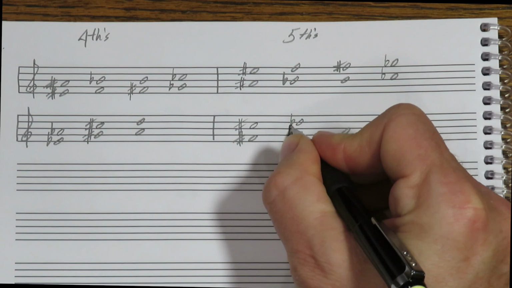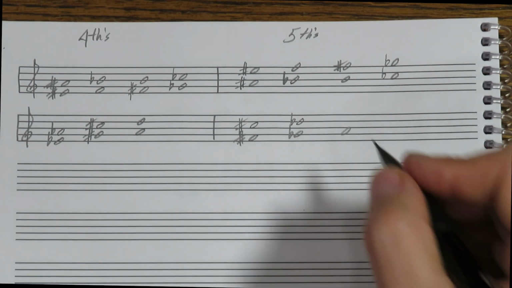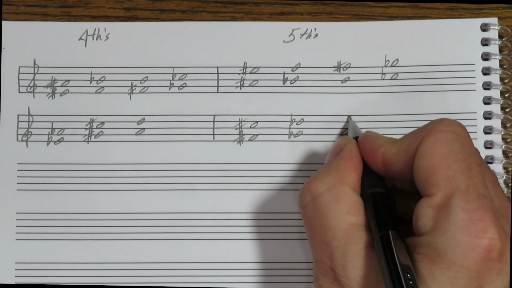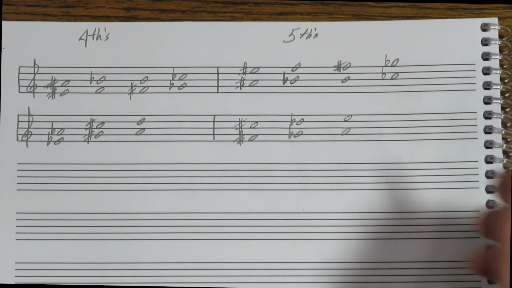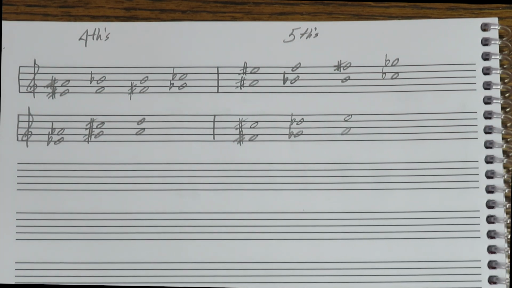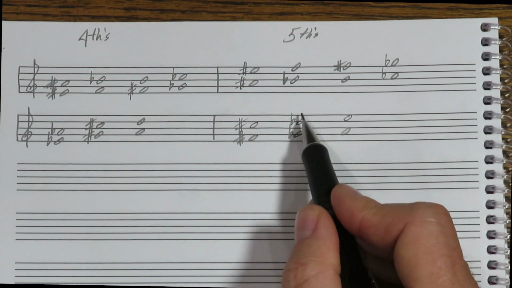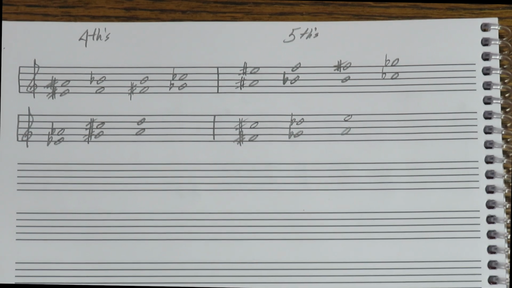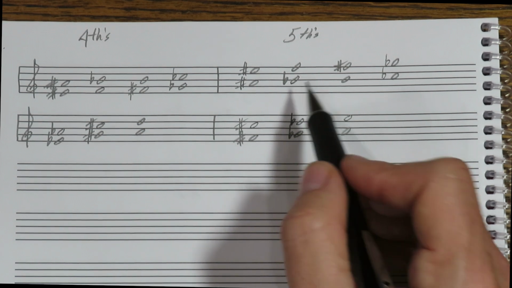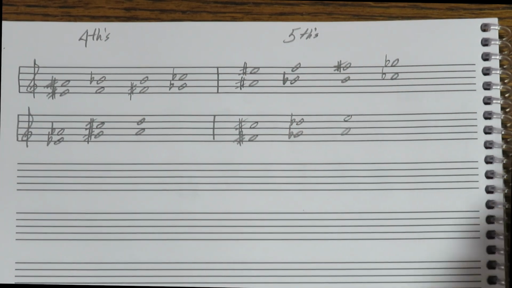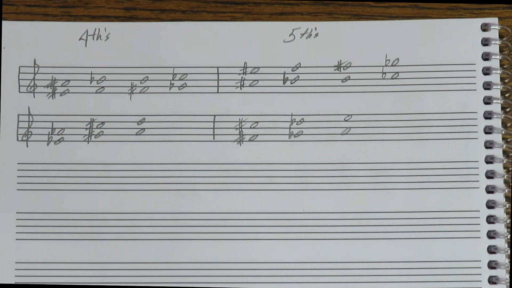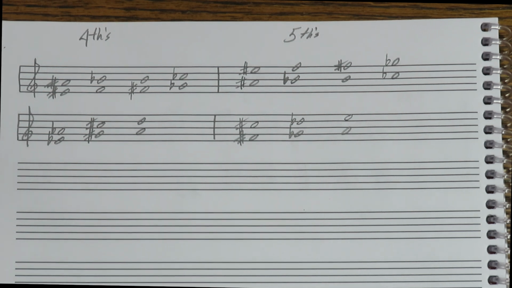G flat to D flat, perfect fifth. And then A natural to E is a perfect fifth. So they're always going to go sharp to sharp, flat to flat, natural to natural, unless you're on some kind of B, a B flat or a B natural. Okay, so that'll help in the long run.